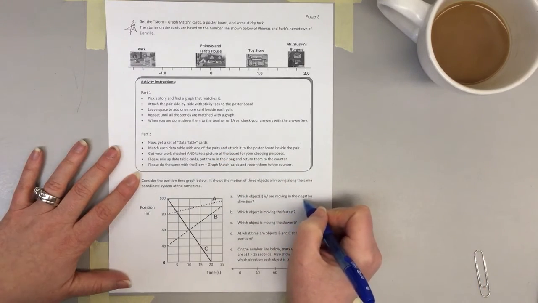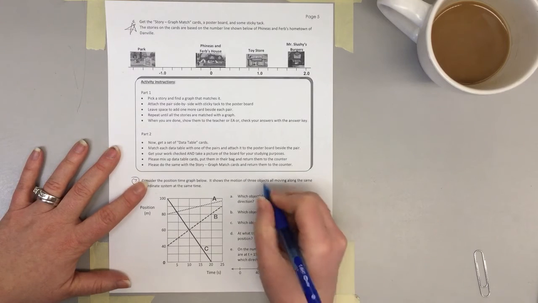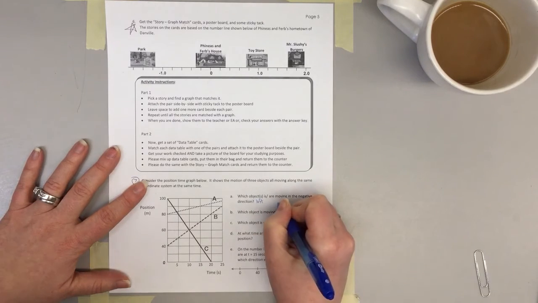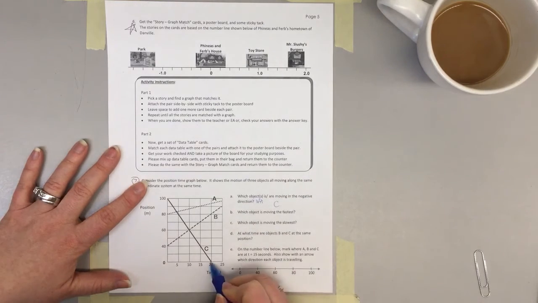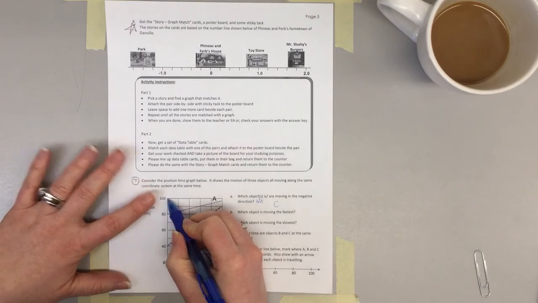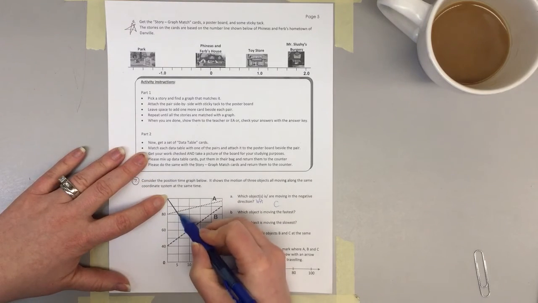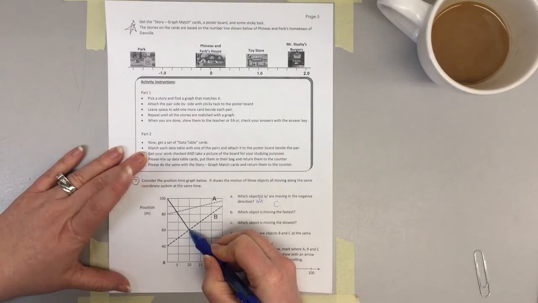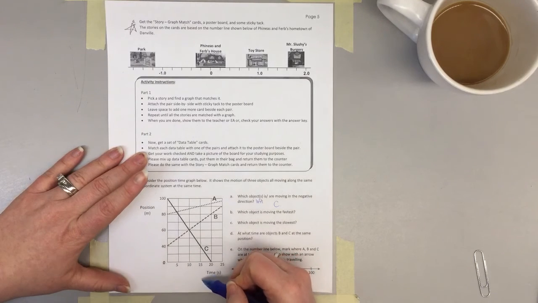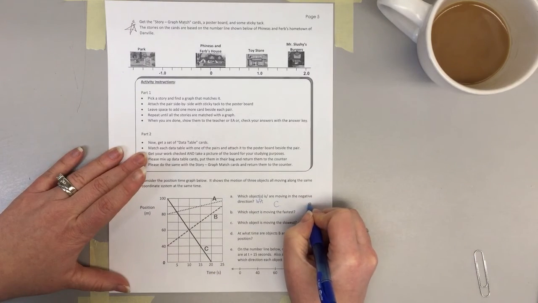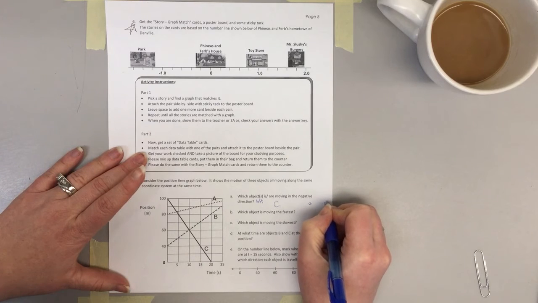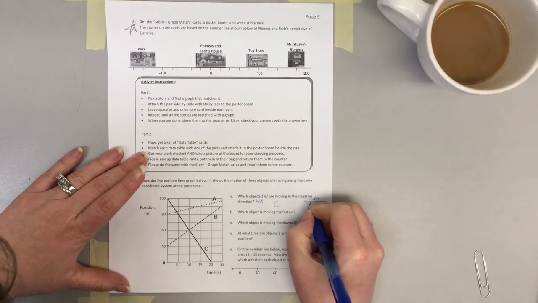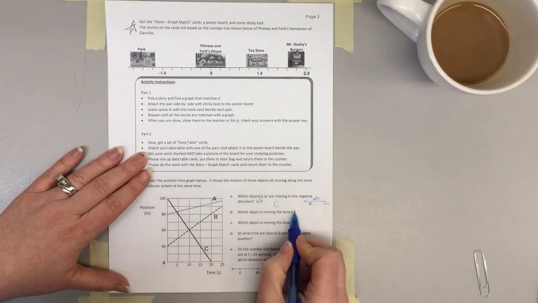So which objects are moving in a negative direction? So negative direction means that I am moving to the left. So traveling to the left, and this is object C. The reason why I can tell is at 0 seconds I started at 100 meters. At 5 seconds it's now closer to the origin at 80. At 10 seconds it's at 60 meters from the origin, and it's moving closer and closer to the origin. So if origin is here and 100 meters is here, it's actually moving in this direction and it's going left. That's origin.